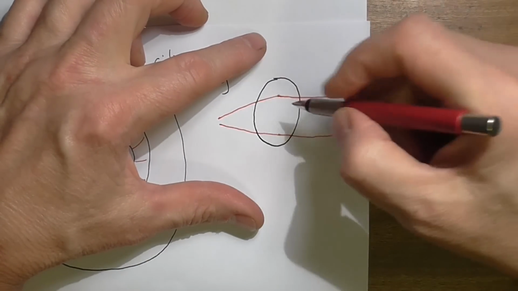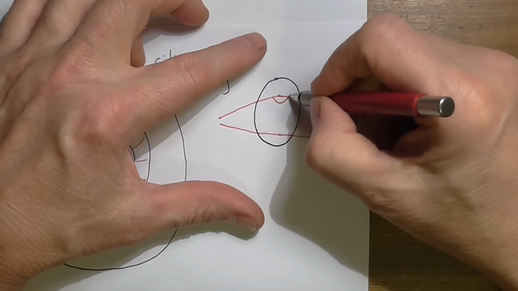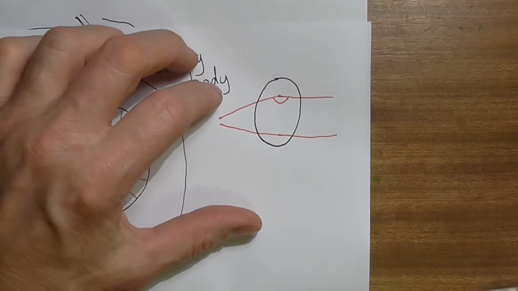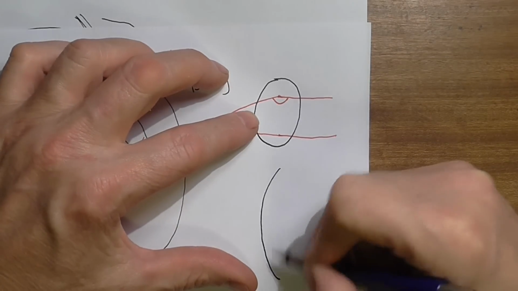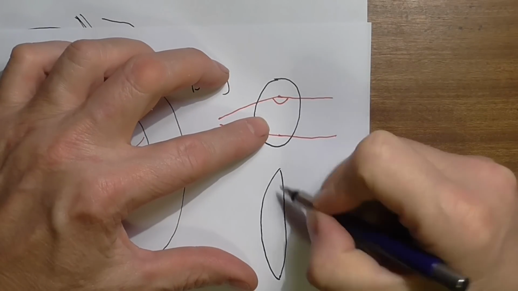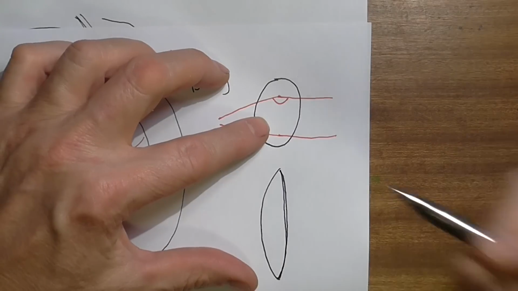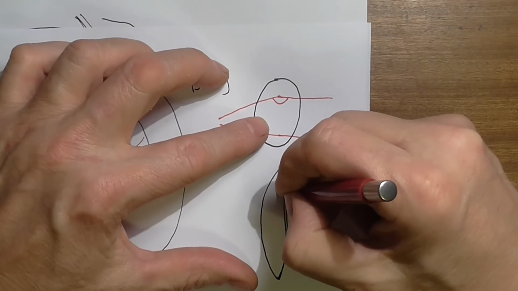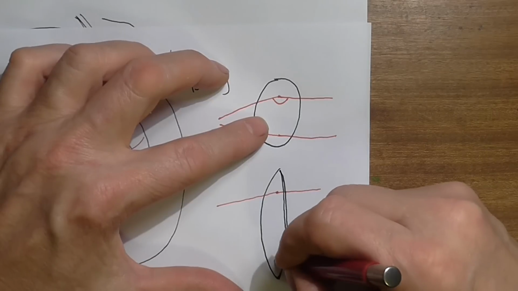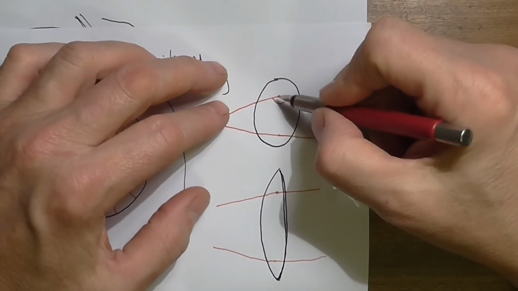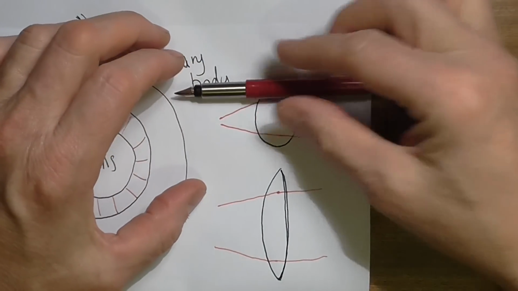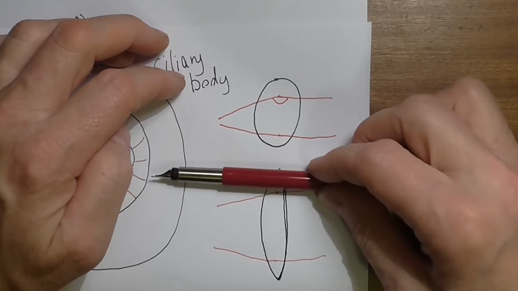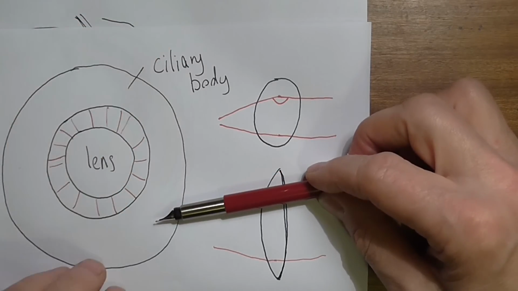So it will change the angle. This angle here is greater when the lens is short and fat. But if the lens is thin, the lens is stretched, still the same volume of lens here, but now it's stretched. So the light will not be refracted as much, the angle of refraction will be less. So short fat lens, high angle of refraction, the light rays are bent a lot. Thin lens, lower angle of refraction, the light rays are not bent as much.